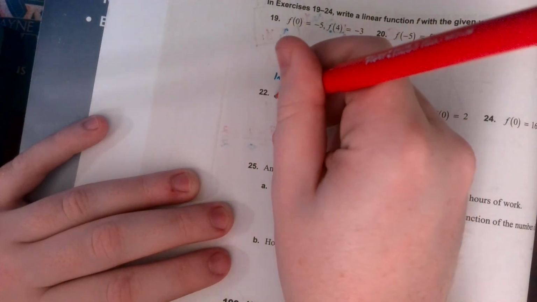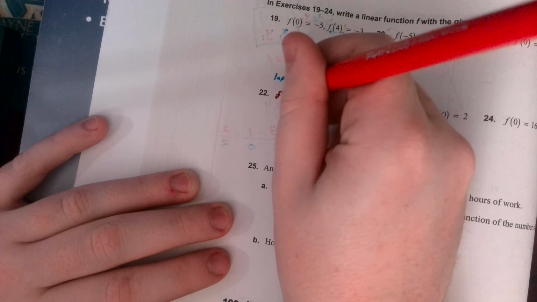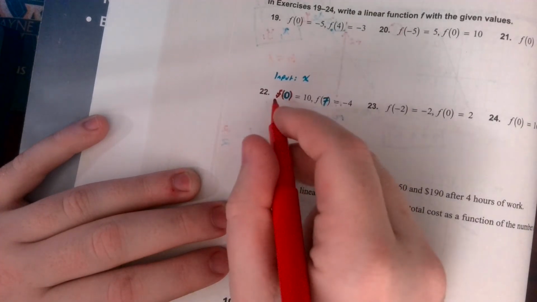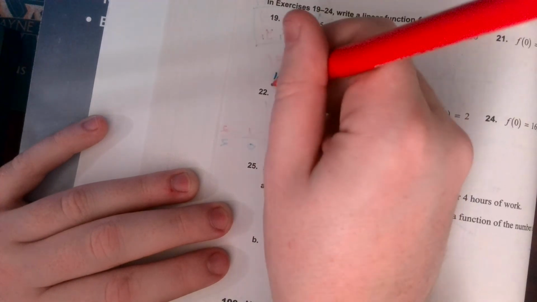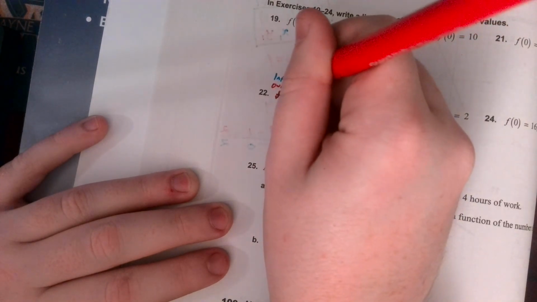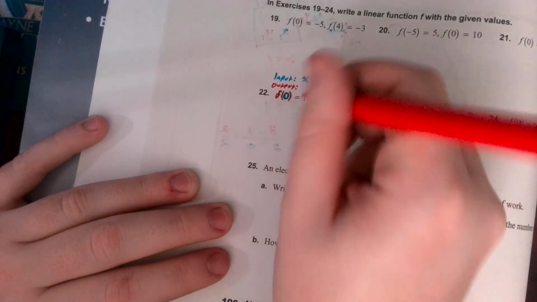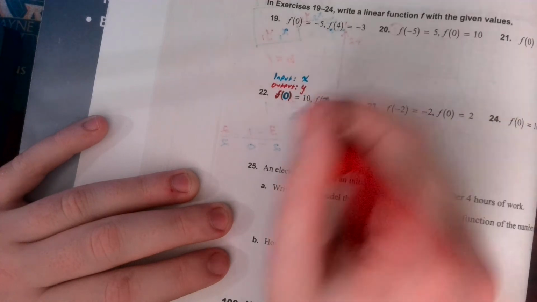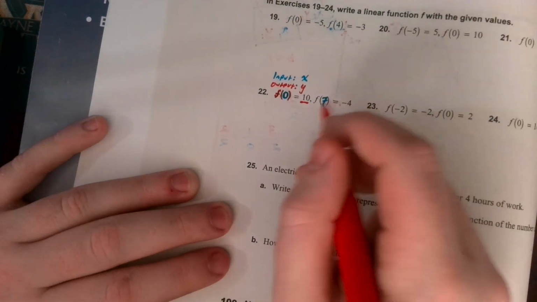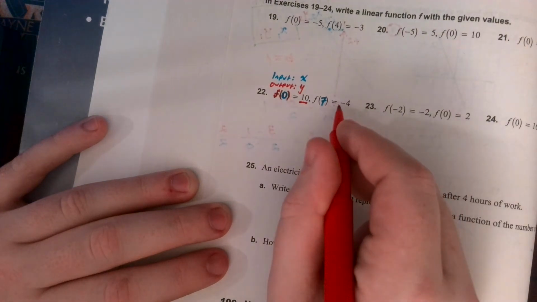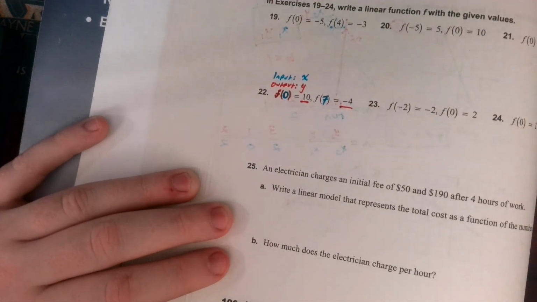Your output is f of 0. So whatever f of 0 equals will be your output. Well, in this case, it tells us f of 0 equals 10. So 10 is our y value here. f of 7 equals -4, so -4 is our y value here.